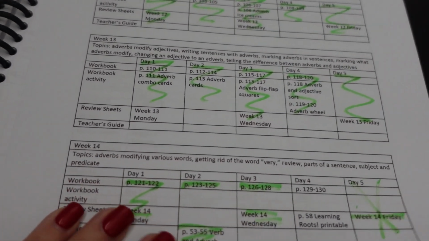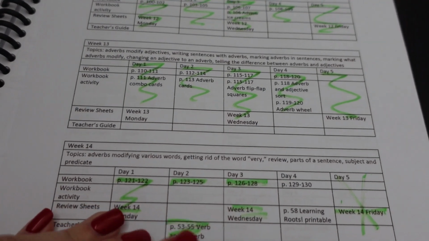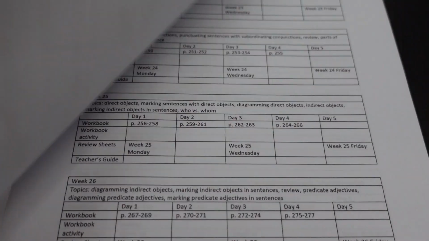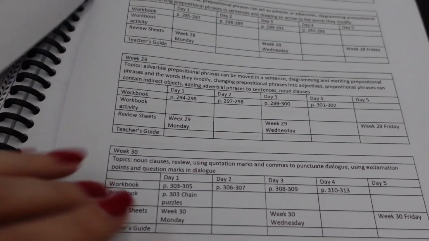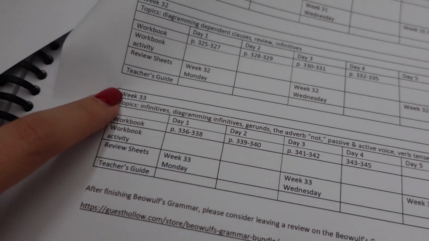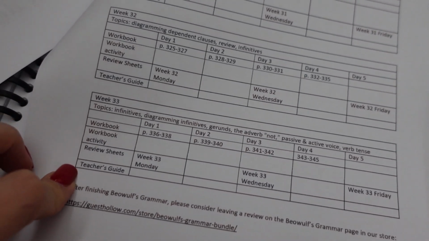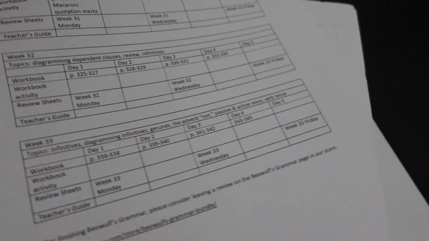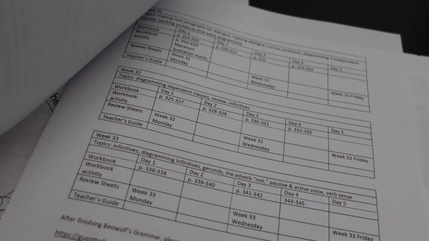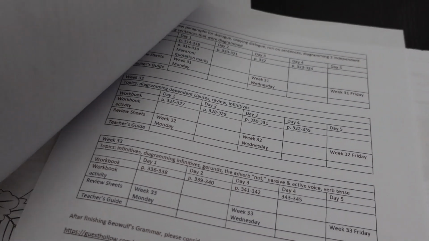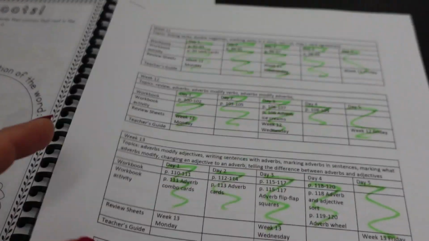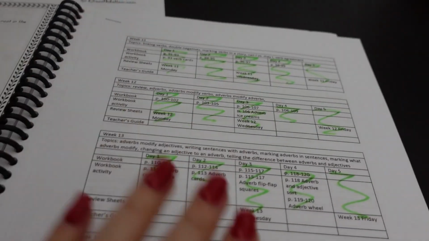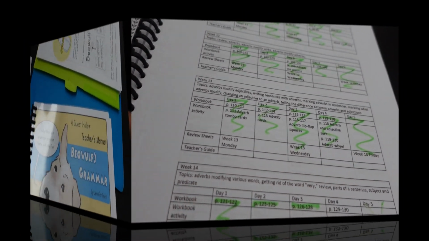But we are on week 14 currently, and there are 36 weeks, I believe. 33 weeks of curriculum. So depending how you use it, it can last your whole school year. You can use it over multiple school years. You could double up on lessons and finish it in a semester of school, whatever the case may be. But we will check in tomorrow with tomorrow's lesson.